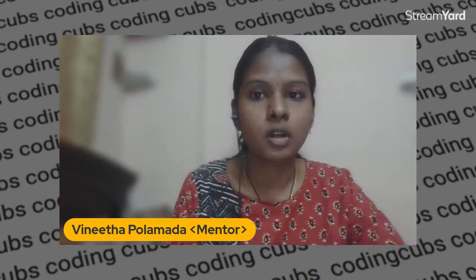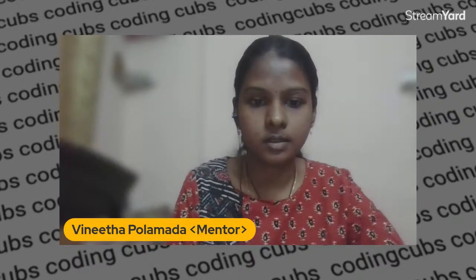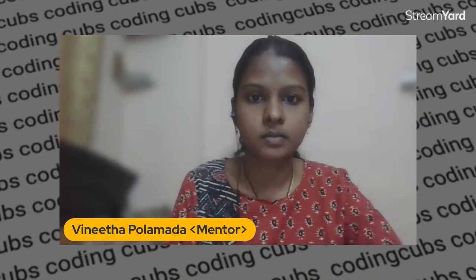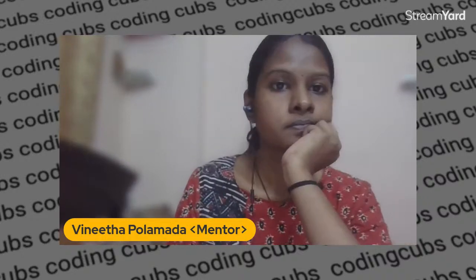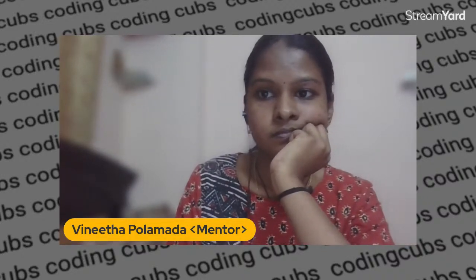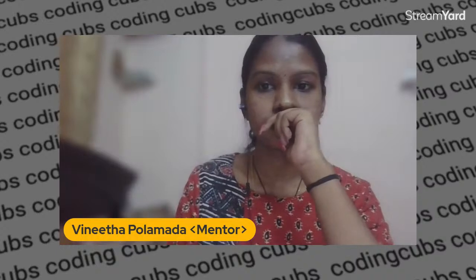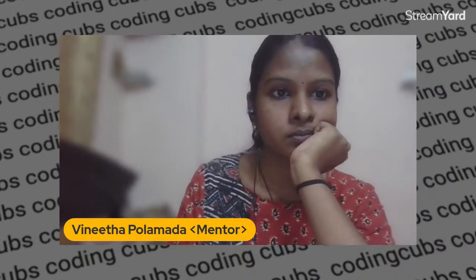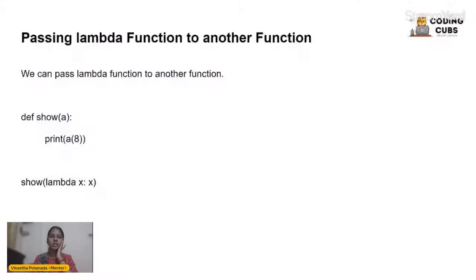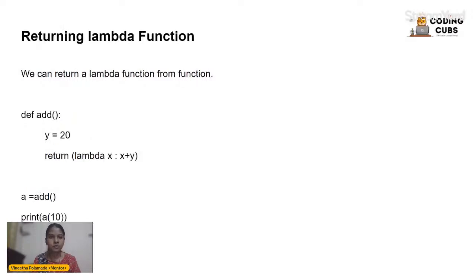And next, moving on. Yeah, so we're done with passing a lambda function to another function.